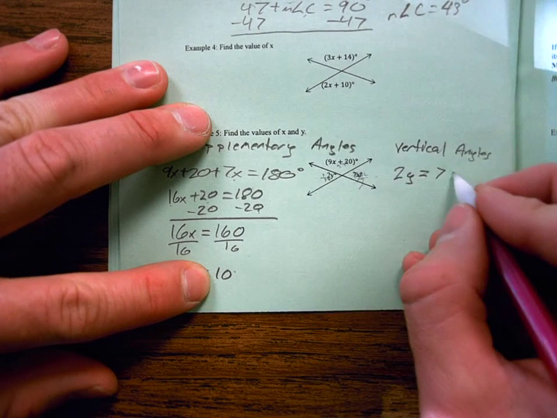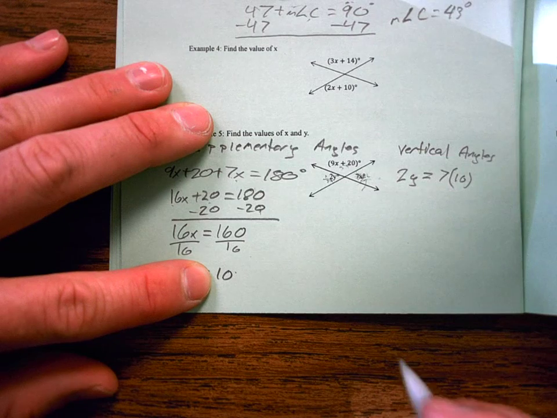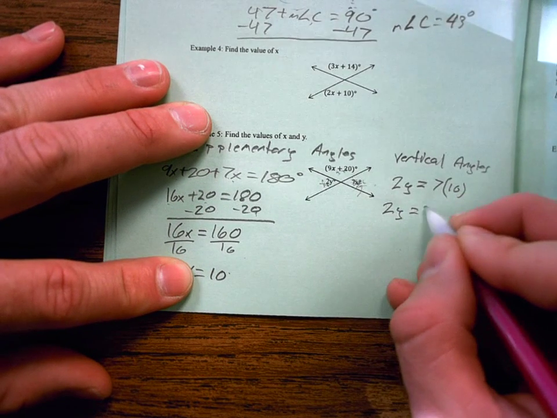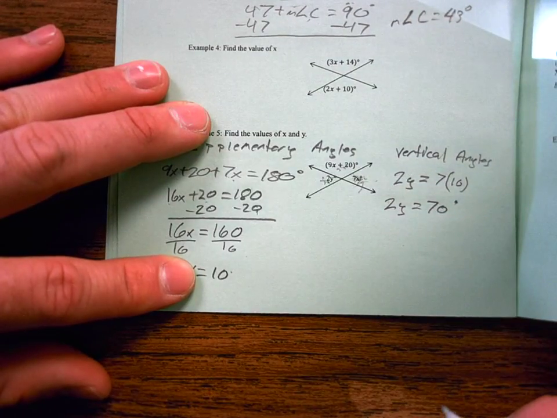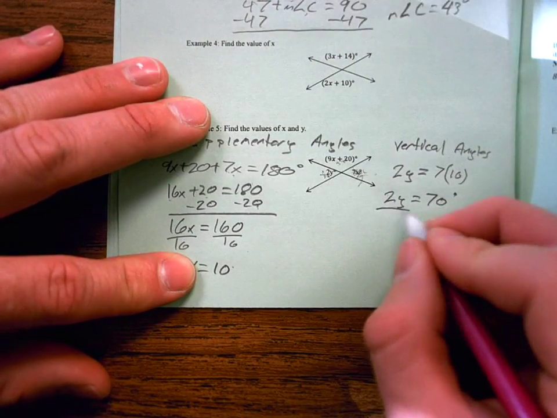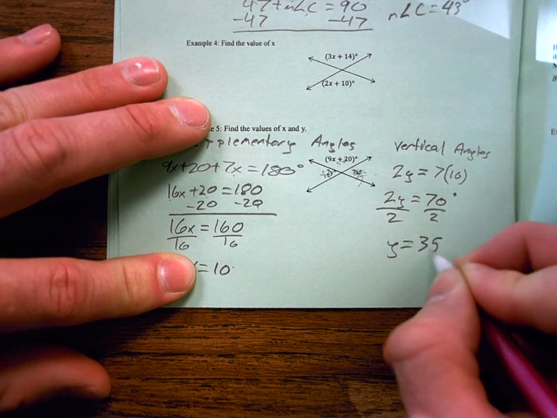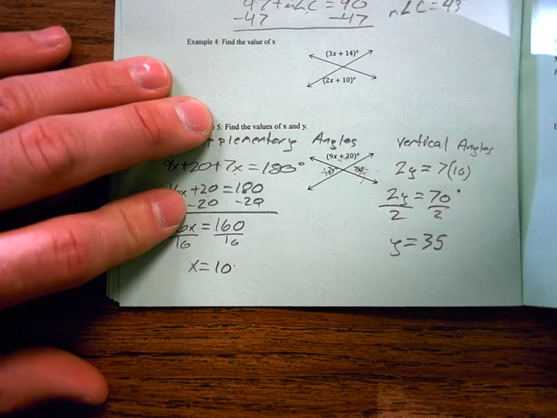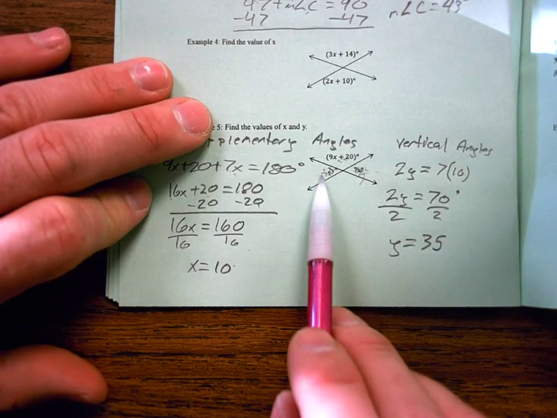Well, I know what x is. So that'd be 7 times 10. 2y must be equal to 70 degrees. Divide by 2. Y is equal to 35. Now y is 35, not 35 degrees. Just y is worth 35. The angle is 7.